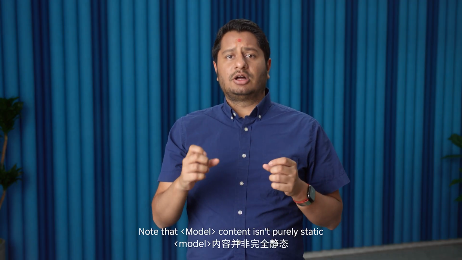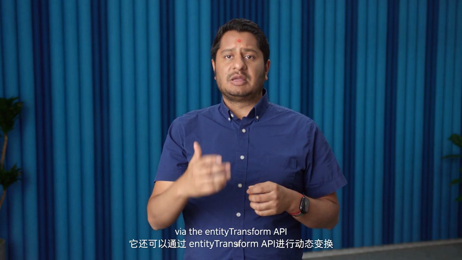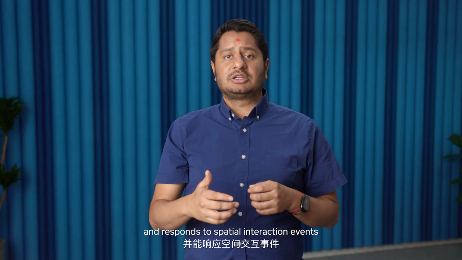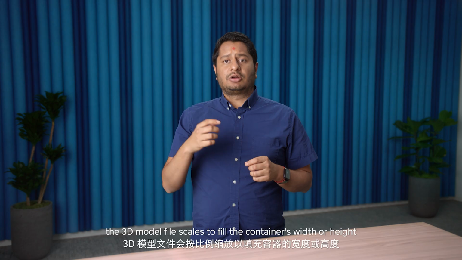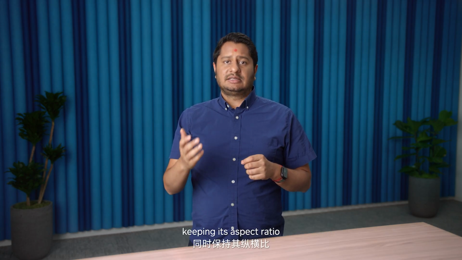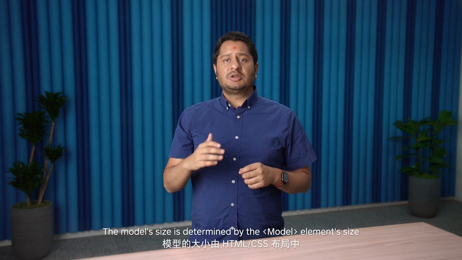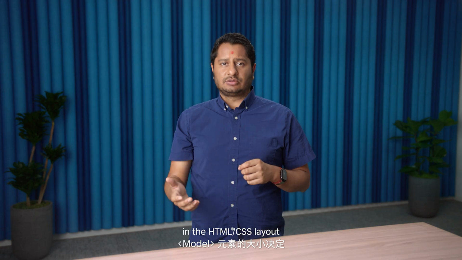Note that model content isn't purely static. It can also be transformed dynamically via the Entity Transform API and responds to spatial interaction events. One key difference to understand: in model, the 3D model file scales to fill the container's width or height, keeping its aspect ratio. The model's size is determined by the model element's size in the HTML CSS layout.